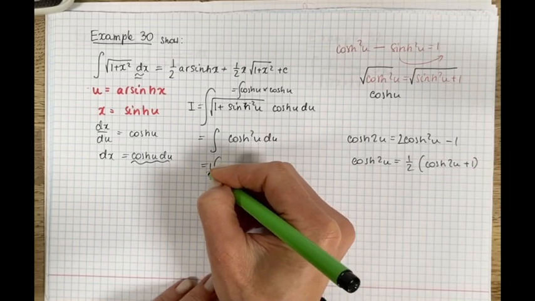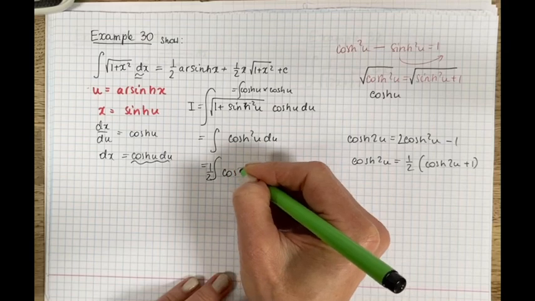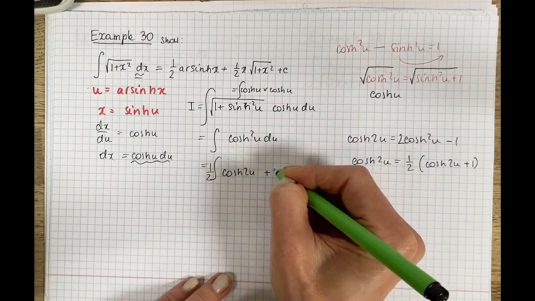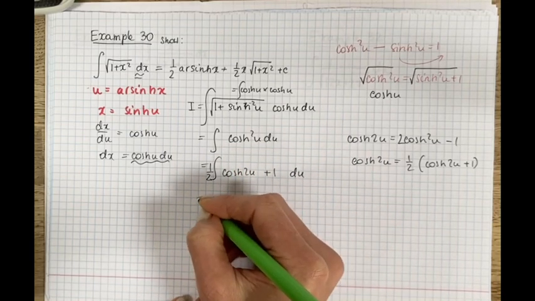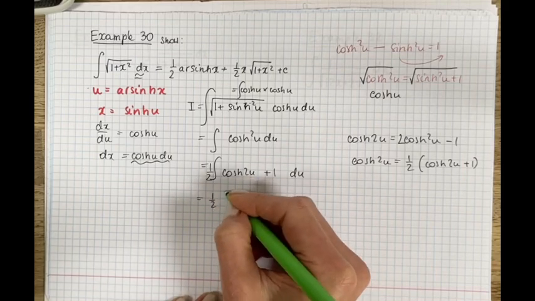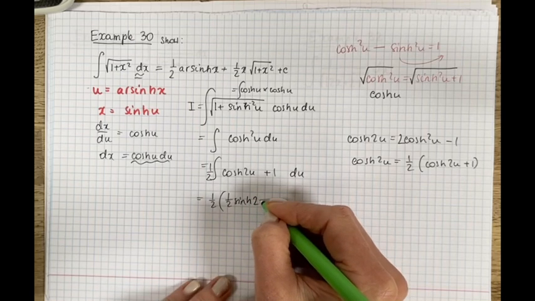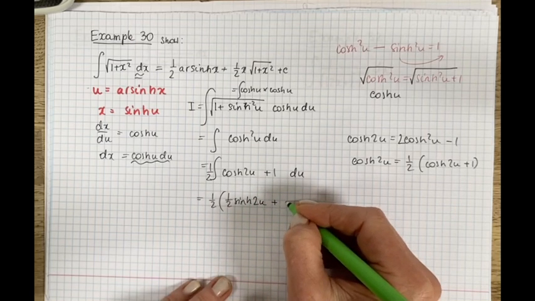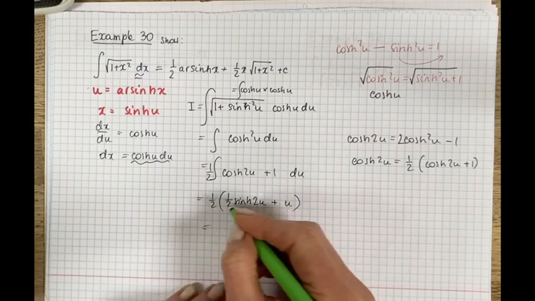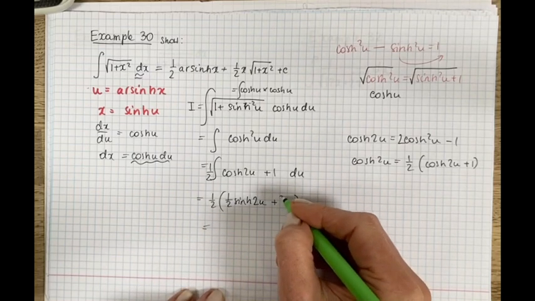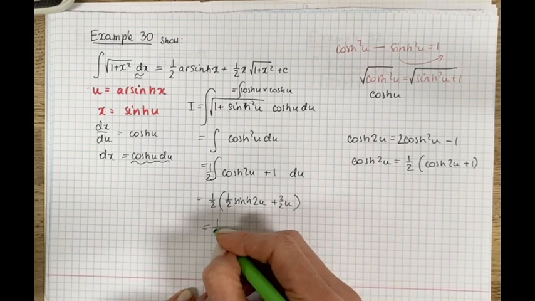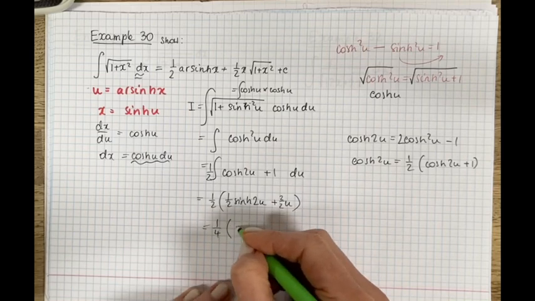So you've got a half, you have cosh 2u, you've got plus 1. So that will go to a half, you've got a half sinh 2u plus u. So bring a quarter out, so let's give it 2 over 2. So you've got a quarter, you've got sinh.